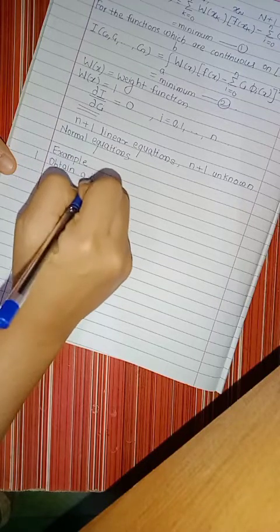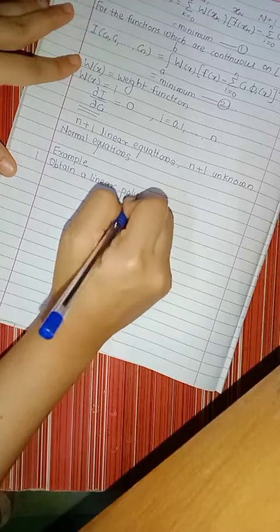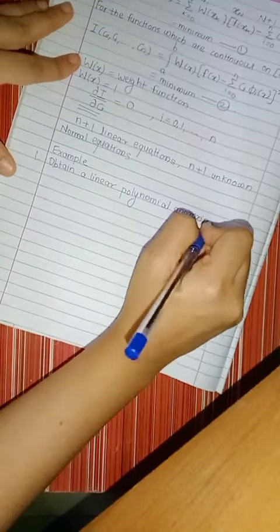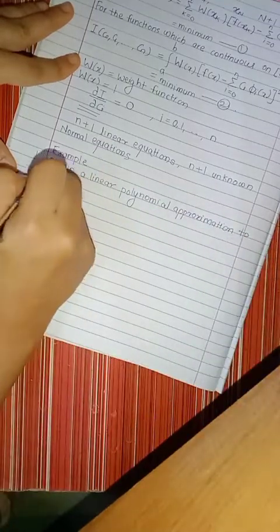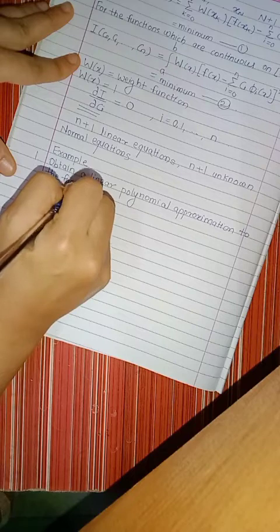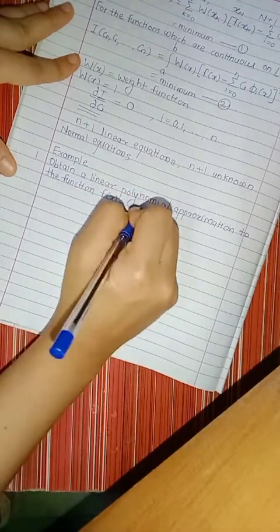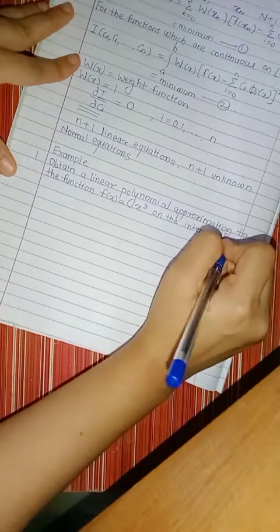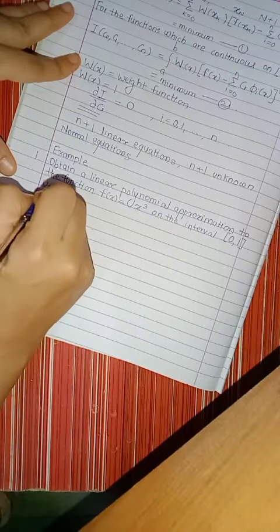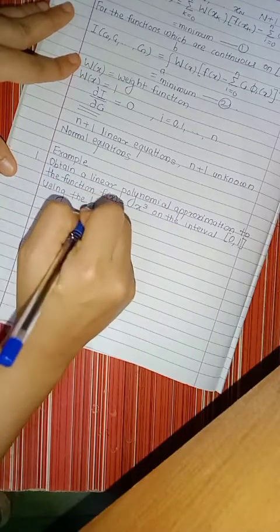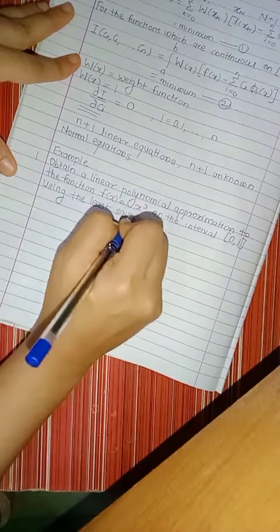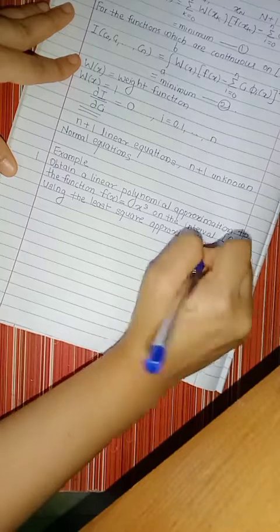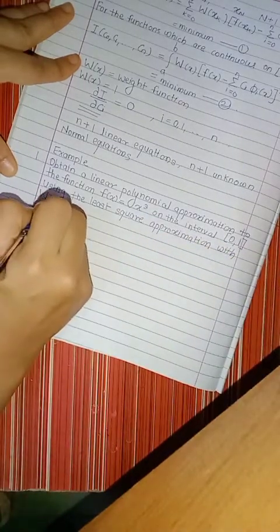Obtain a linear polynomial approximation to the function f(x) equals x cube on the interval [0, 1], using the least square approximation with w(x) equals 1.